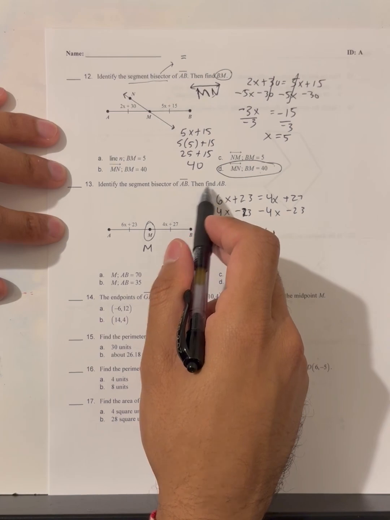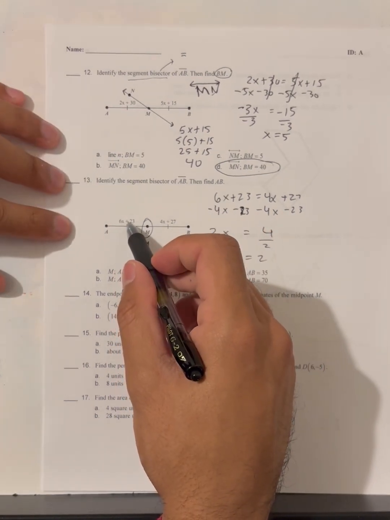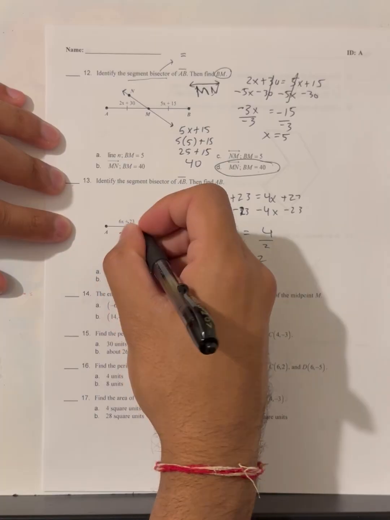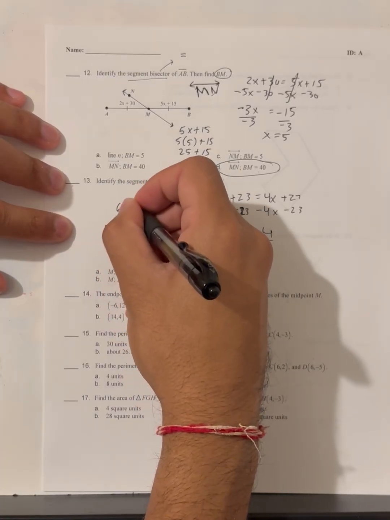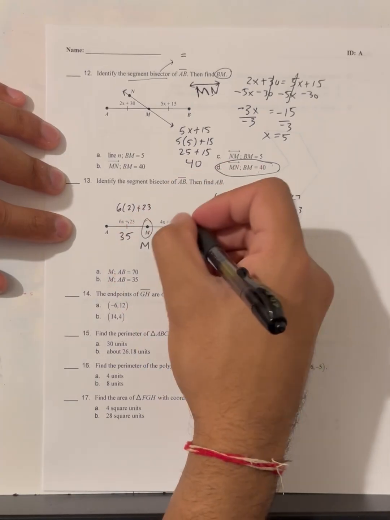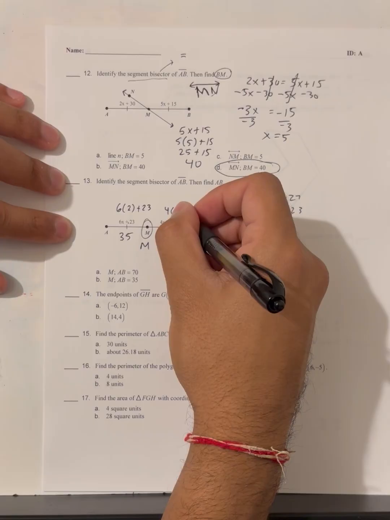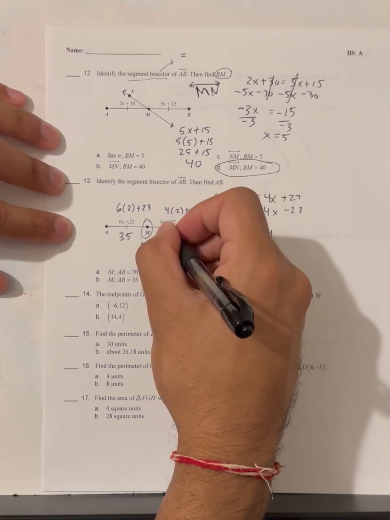They're asking for AB, so let's plug it into here and to here. So 6 times 2 plus 23. 6 times 2 is 12. 12 plus 23 is 35. And here, 4 times 2 plus 27. 4 times 2 is 8. 8 plus 27 is 35.